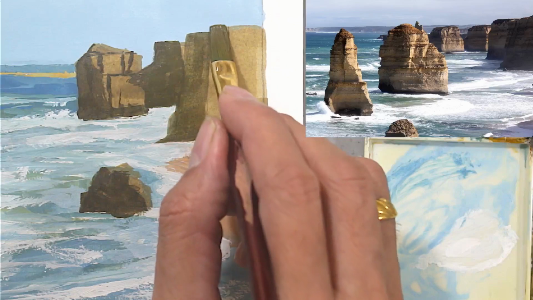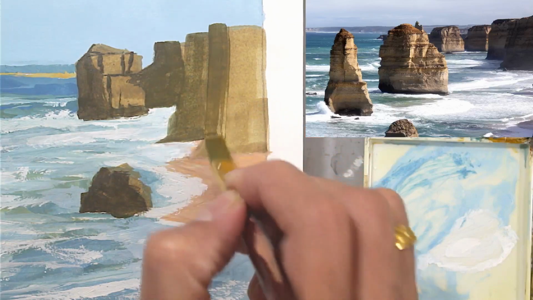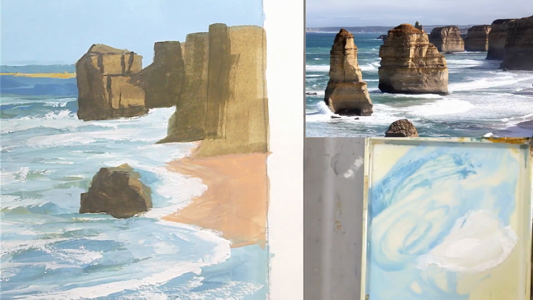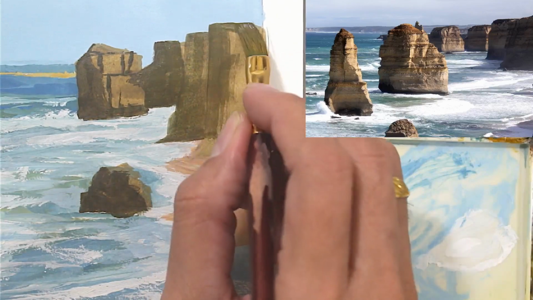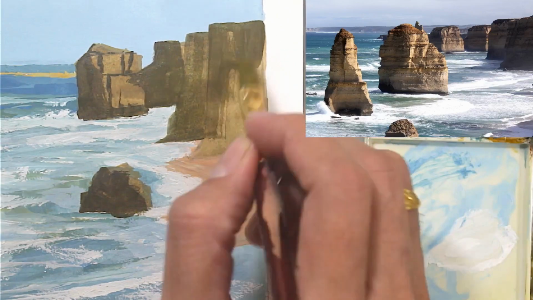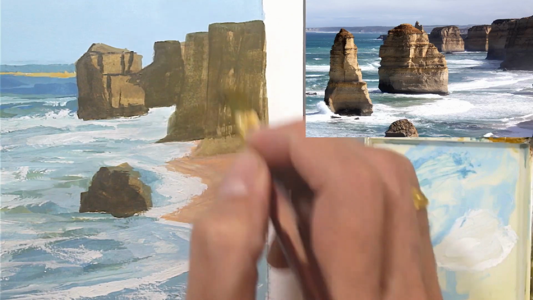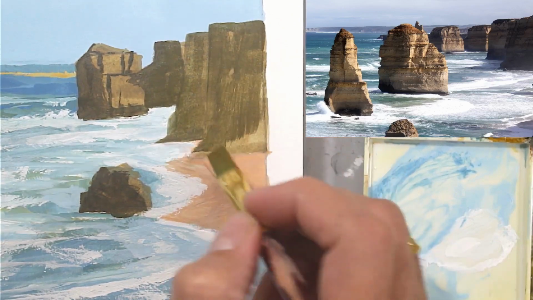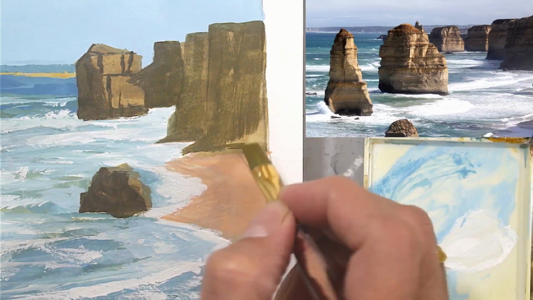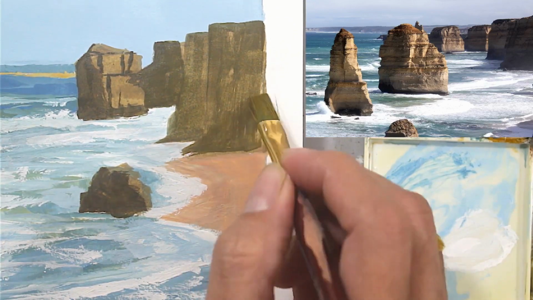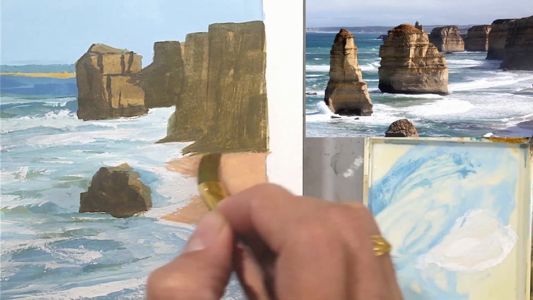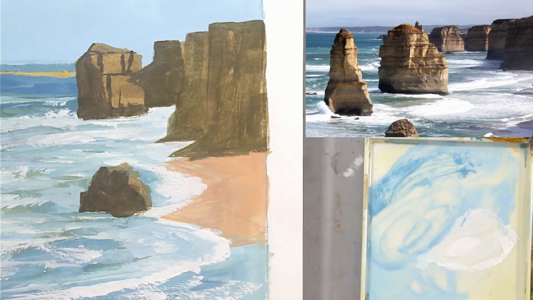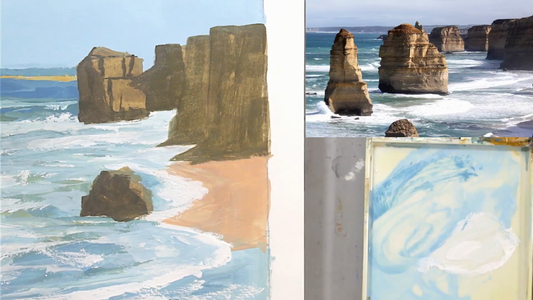And this one is slightly darker than the next one, but I'll make that dark by painting it again once it is dry. I'll not change the color. And I'm leaving some of these vertical marks intentionally. That will make them more realistic by texture.